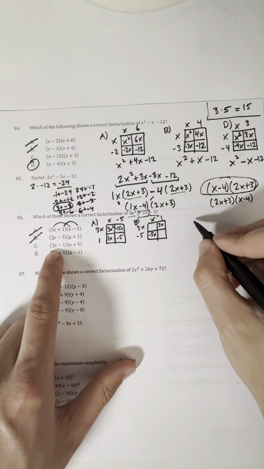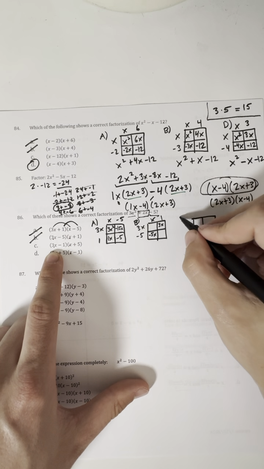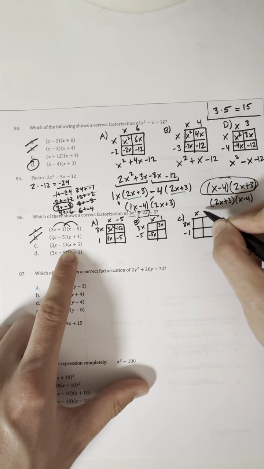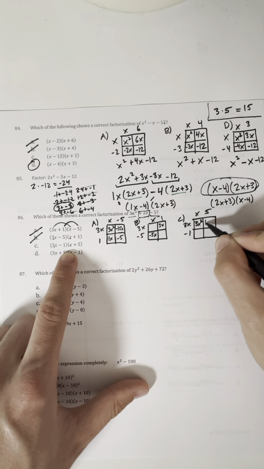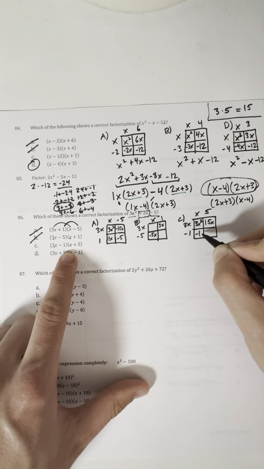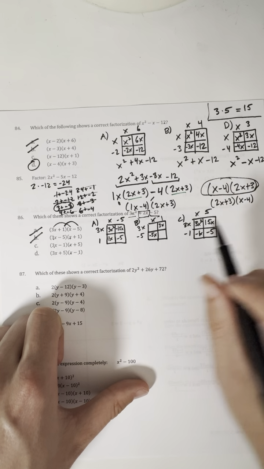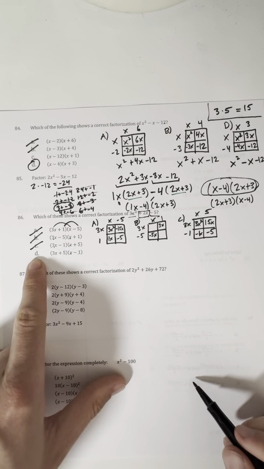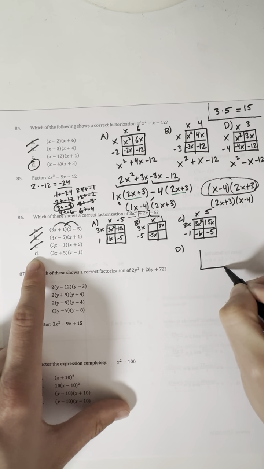Okay, let's try C. C is 3x minus 1 times x plus 5. This gives me 3x squared, 15x, negative 1x, negative 5. If I look at these, 15 minus 1 is 14x, but I wanted 2. No good. By process of elimination, D should be correct, but let's just check it real quick to make sure we're right.